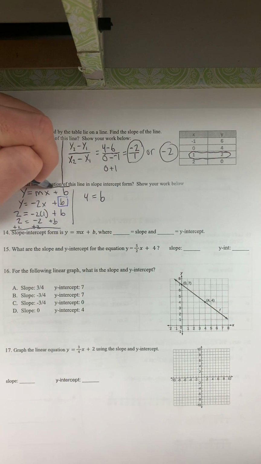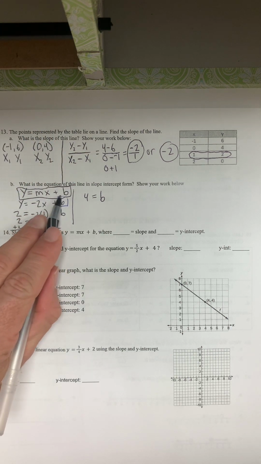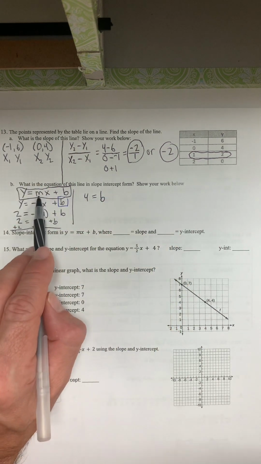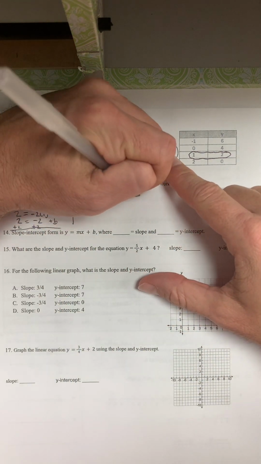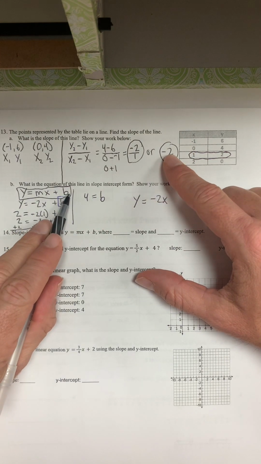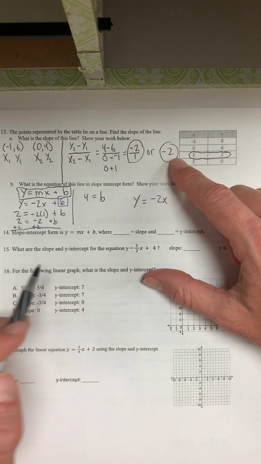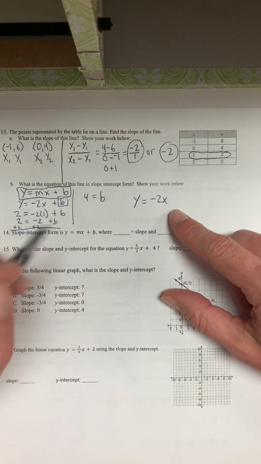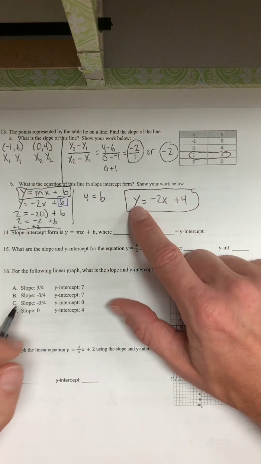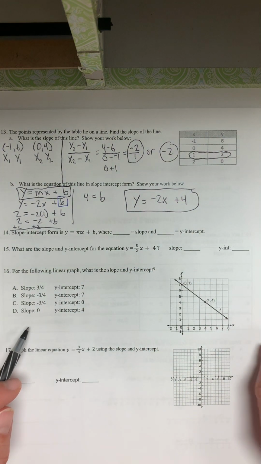So if we go back to our original, y equals mx plus b, we figured out in part A that the m value is -2. So y equals -2x plus b, and we just figured out doing this work right here that b is equal to 4. So instead of plus b, we can put plus 4. So this right here is the equation that would give us these points. Good work.